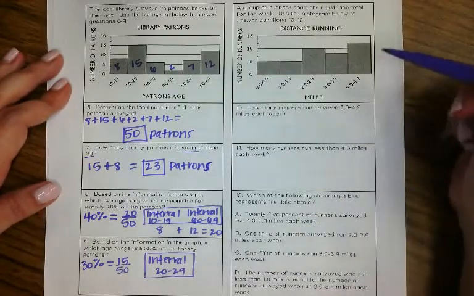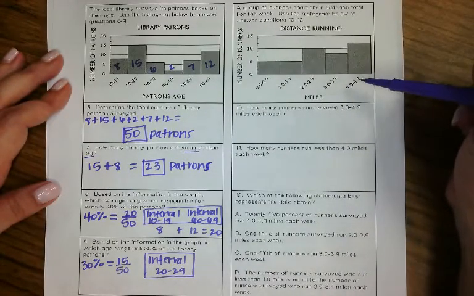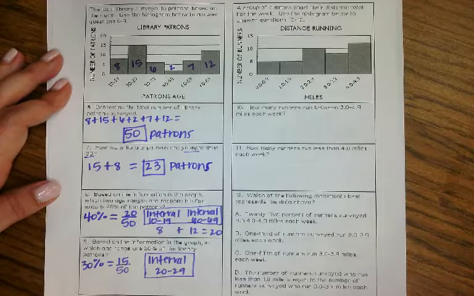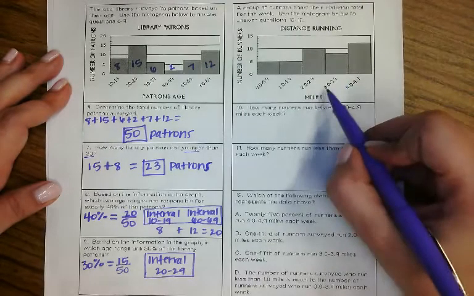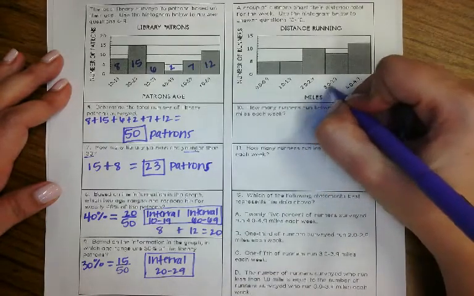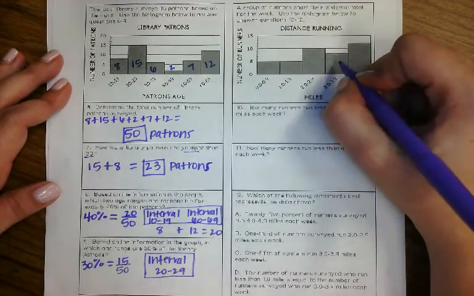Okay, so next let's take a look at this histogram that represents the distance that people ran. How many runners run between 3.0 and 4.9 miles each week? If I look at that interval, this is the one I'm talking about right here.